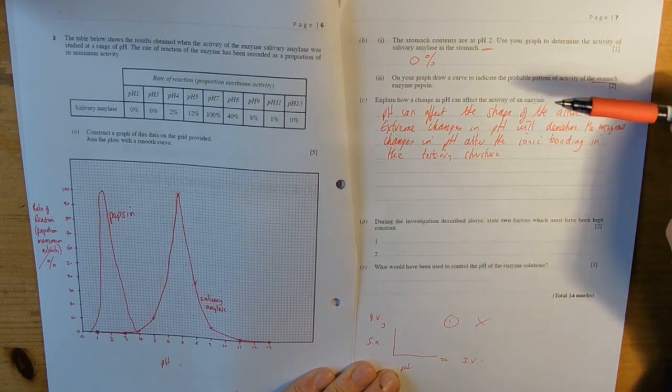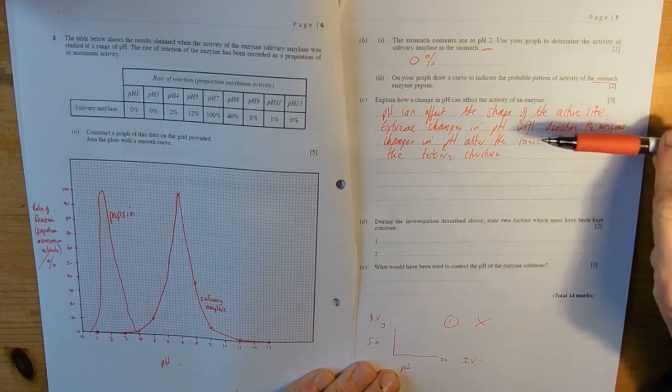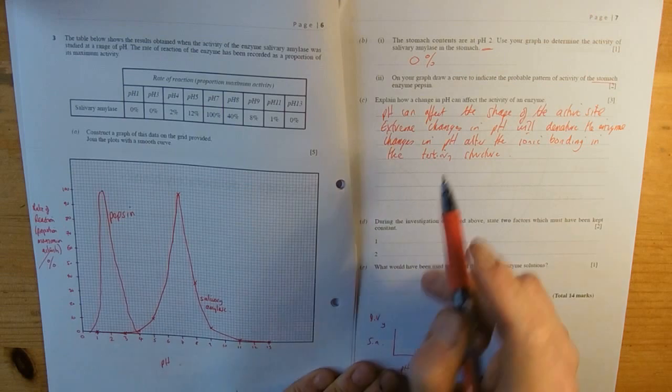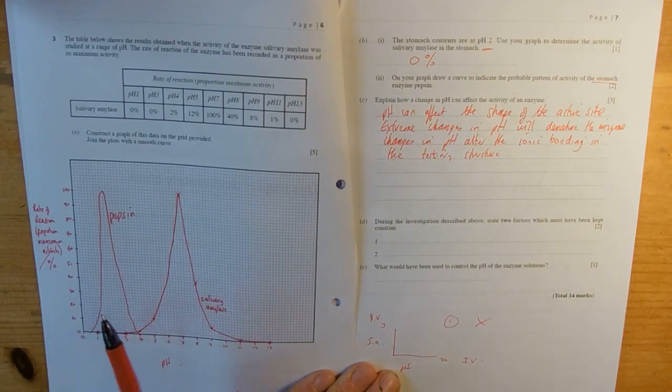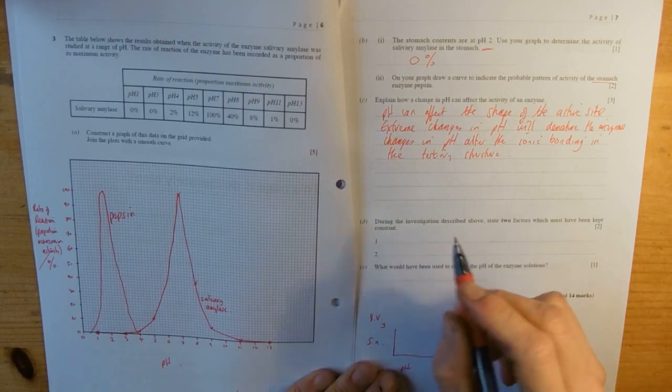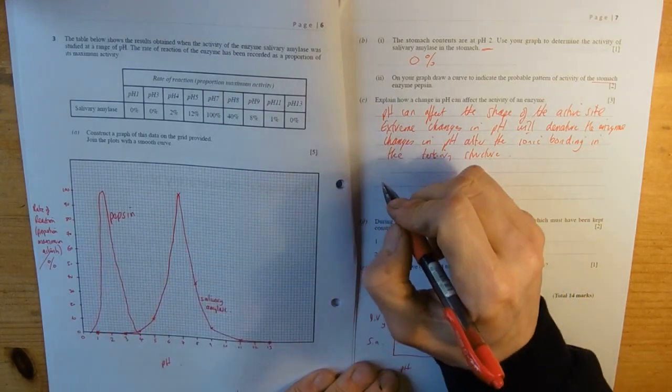We said affects the shape of the active site, denaturing the enzyme, and we've explained about the ionic bonding and tertiary structure. But we could explain, that's why it's going to denature, but why does it go down a bit on either side? We could say, well, it just lowers the activity with a small change, so some of these are kind of reversible.